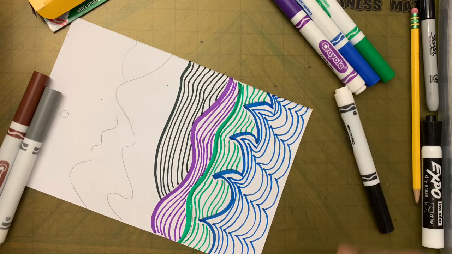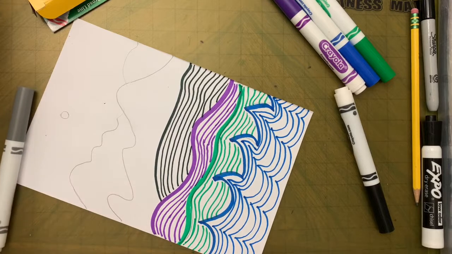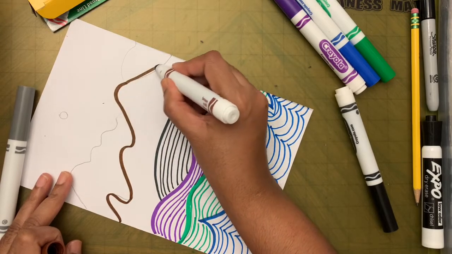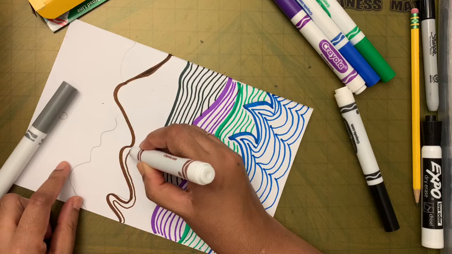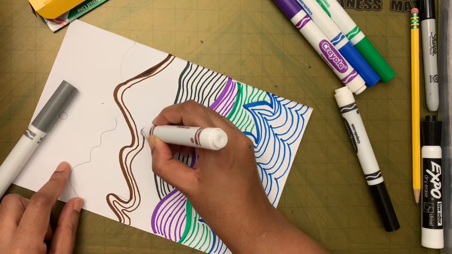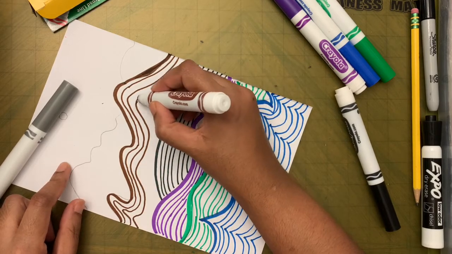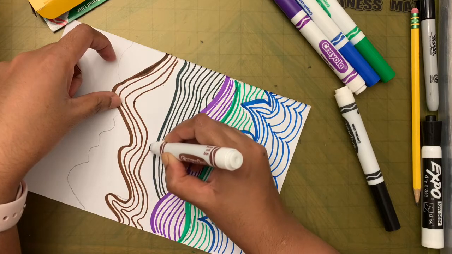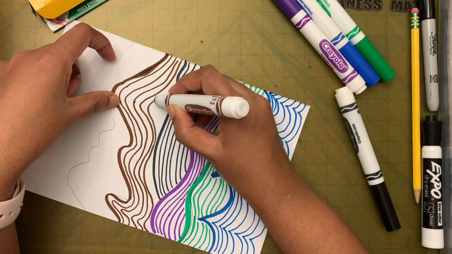Okay, so next, this is the mountain. So the back one, maybe I'll put gray. This one will be brown. Thick line, thin line, imitate the thick line. Try to get in as many thin lines as you can, okay? The more the thin lines, it is going to look nicer. Don't just draw 2 lines and then say, oh, okay, I have made the thin lines. Then it won't look that good.